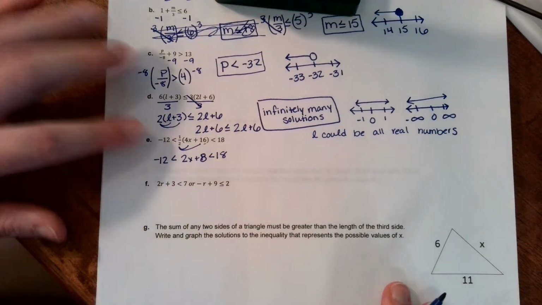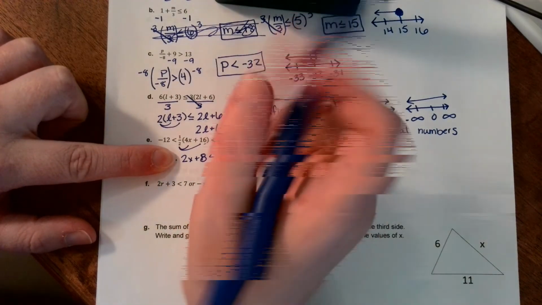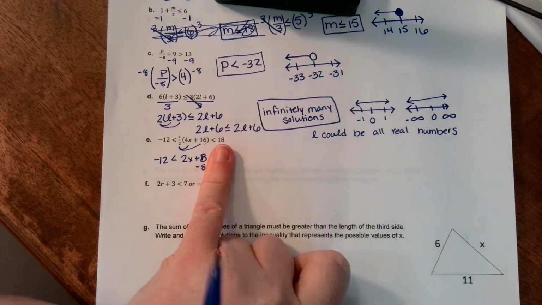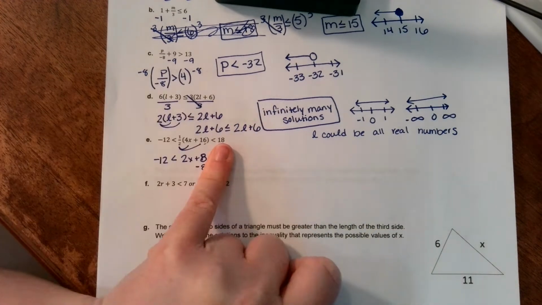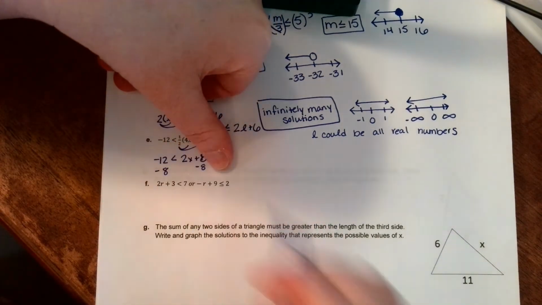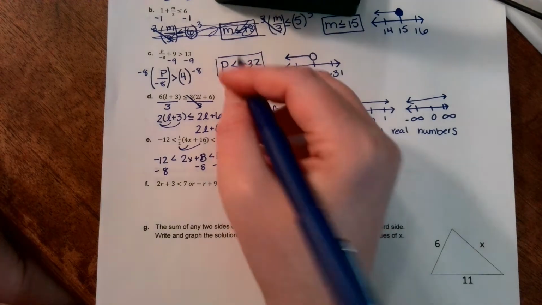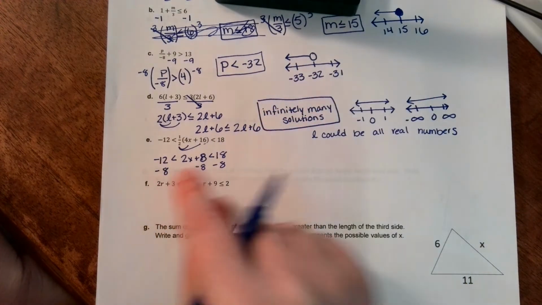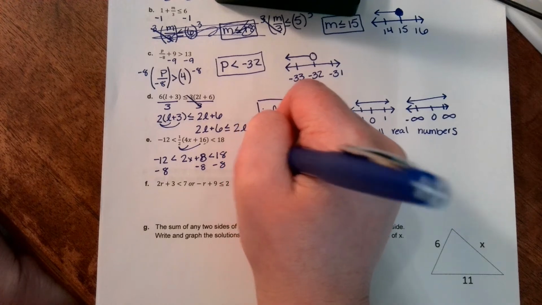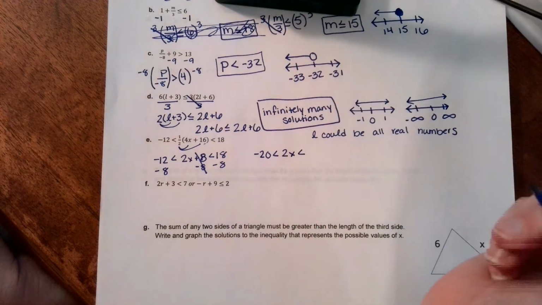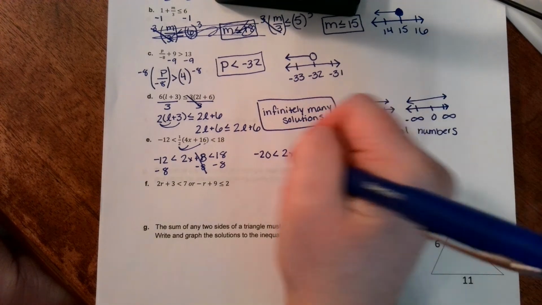Okay, so if we were just solving this, we would subtract 8 from both sides. Sorry, can't write. There we go. So I'm just going to subtract 8 from all 3 sides. And 3 sides sounds weird, but we're going to subtract 8 from all three expressions, maybe is more correct. All right, so negative 12 minus 8 is negative 20. These cancel, we're left with 2x. 18 minus 8 is 10.